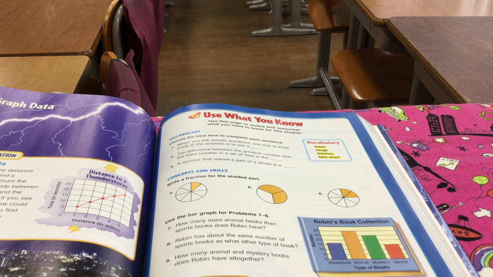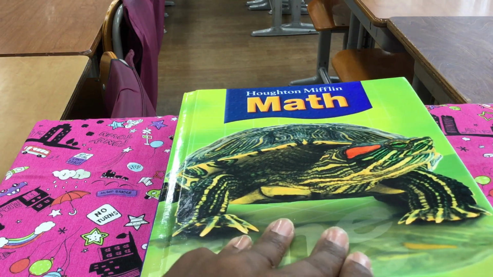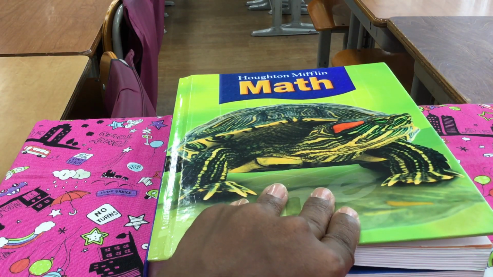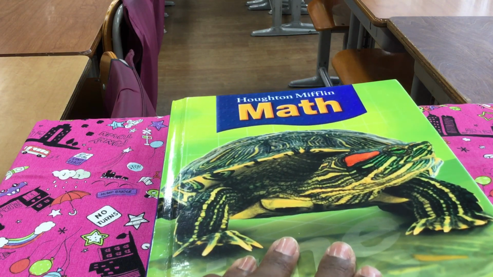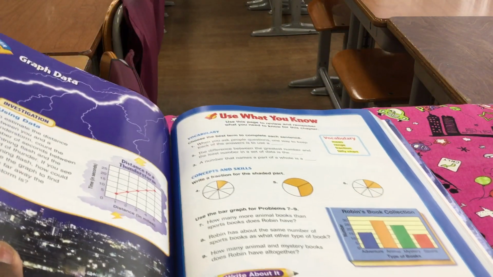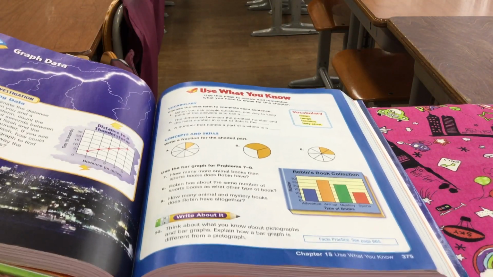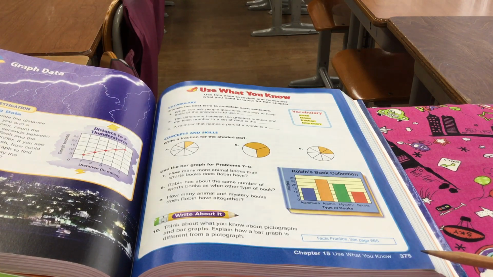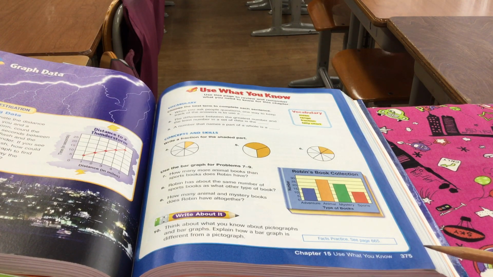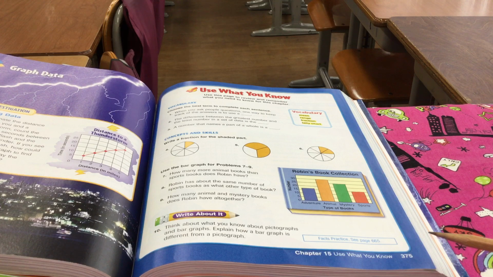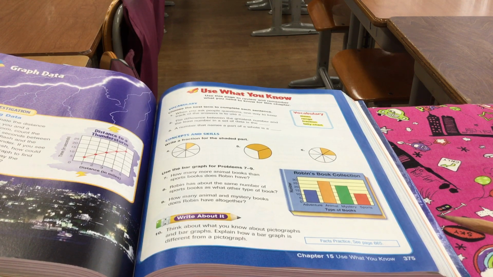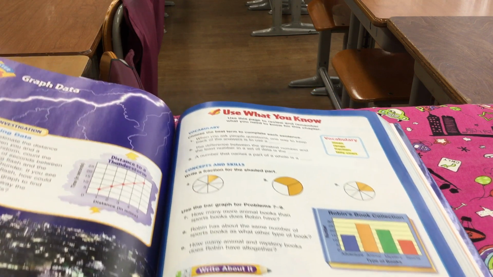Now, if we look here, this is the textbook that I'm using, just in case you had any questions. This is the grade 4 mathematics book that I use from time to time. And we are on page number 375. I'm going to scan the pages in the textbook that you need, so don't worry, I'll have it available as a PDF later.